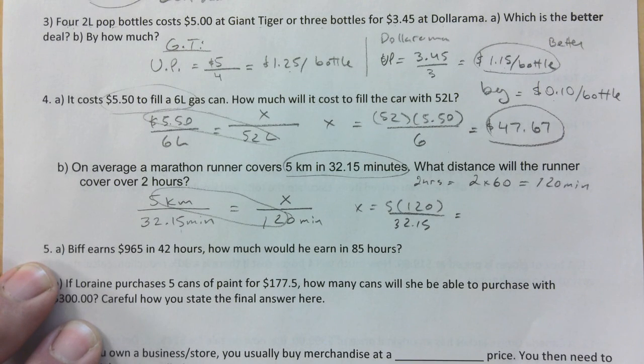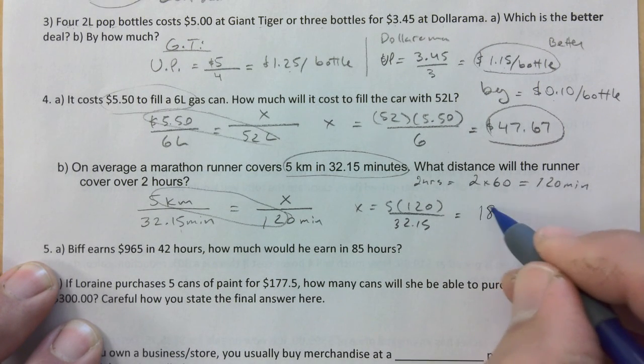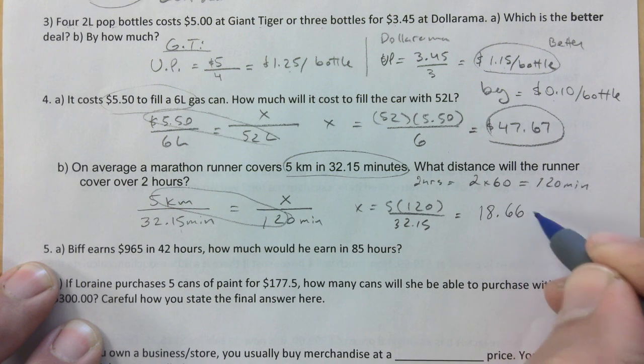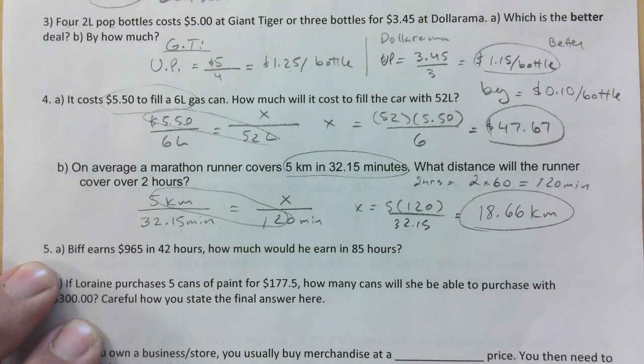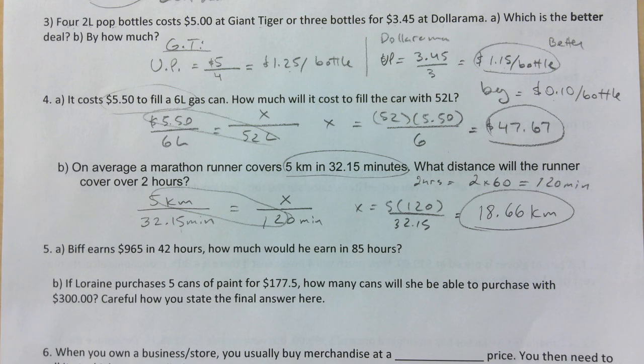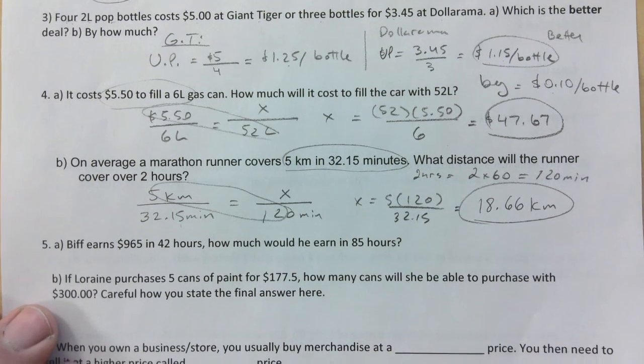And there you would get 18.66 kilometers. Make sure your units are there. Okay, make sure everything is there.